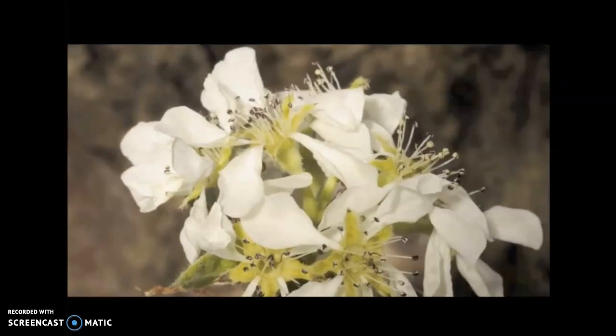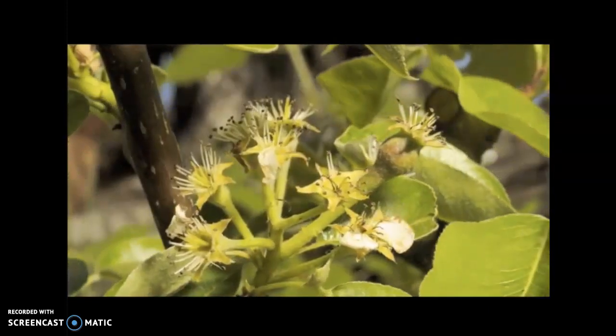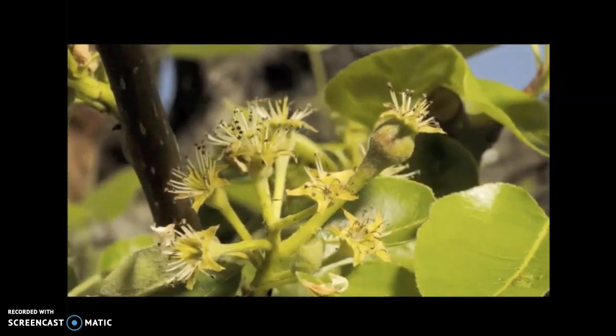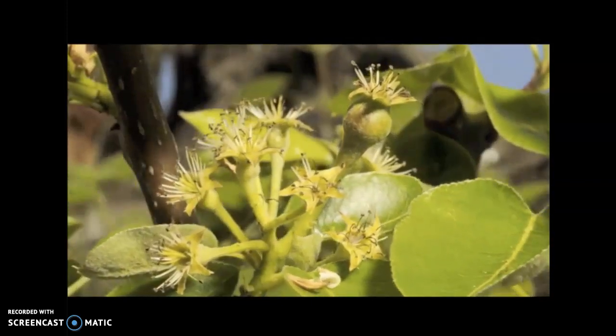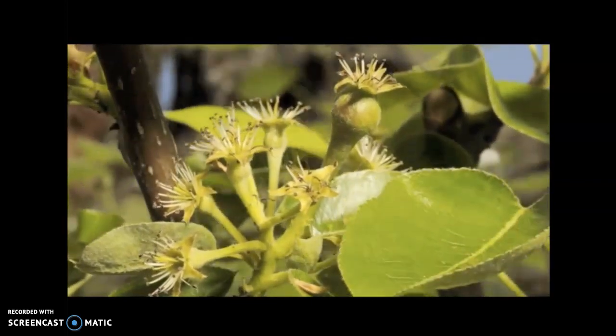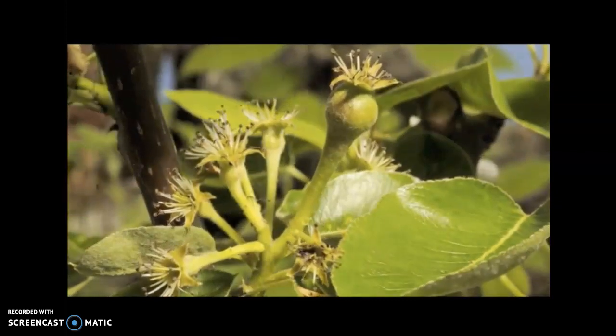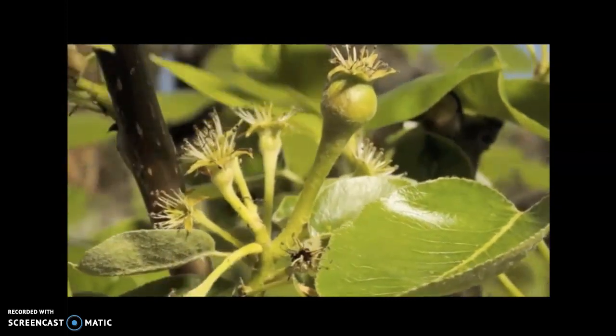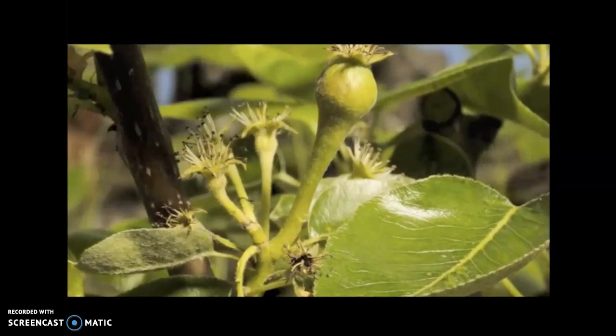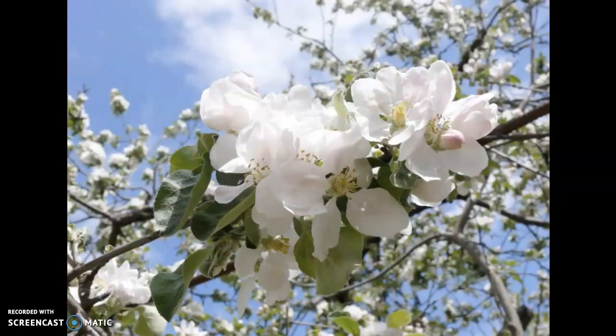But with a pear flower, something extra happened. Not only did the eggs in the pear flower's ovary become seeds, but the ovary itself swelled up into sweet, tasty stuff which surrounds the seeds. That's the pear fruit. The same thing happens with other fruits you know, such as an apple.